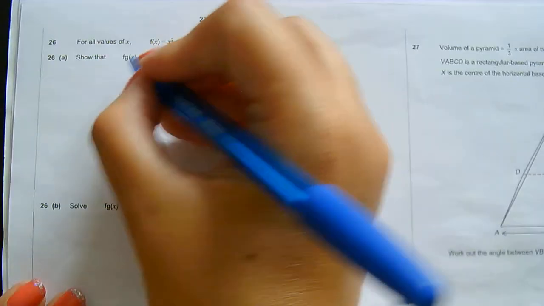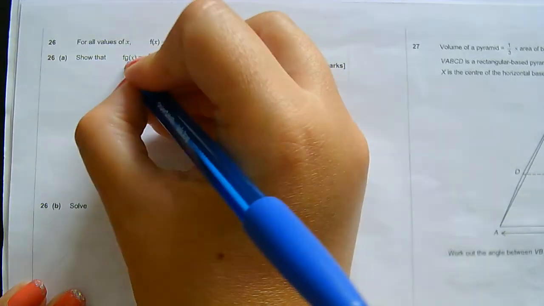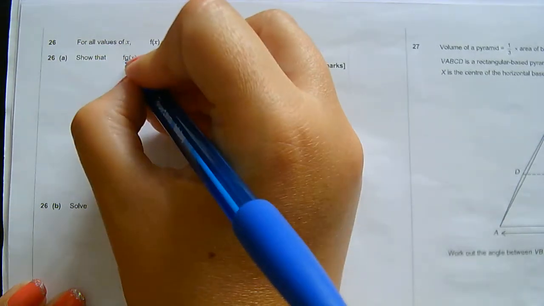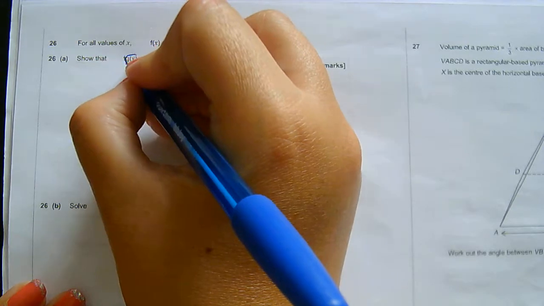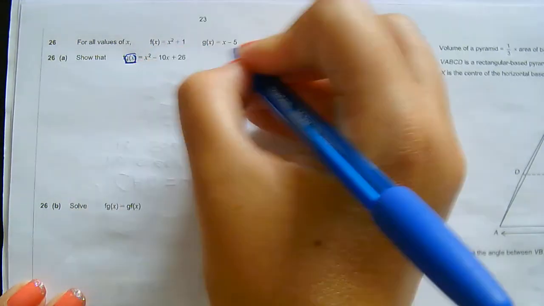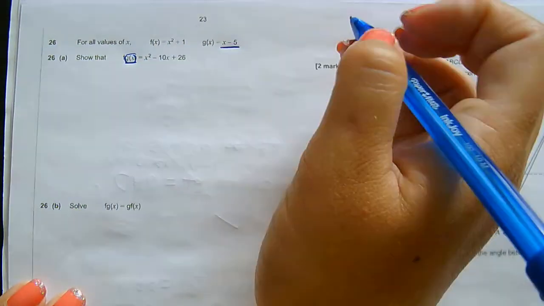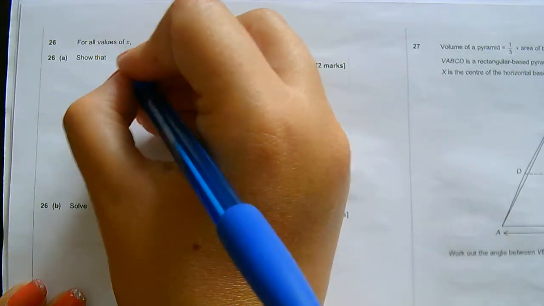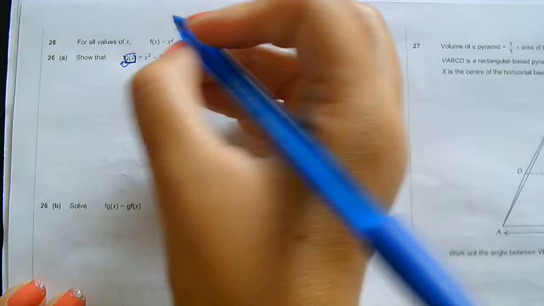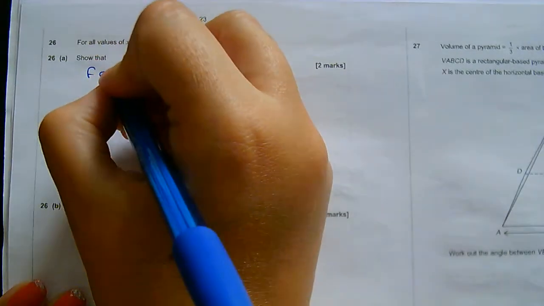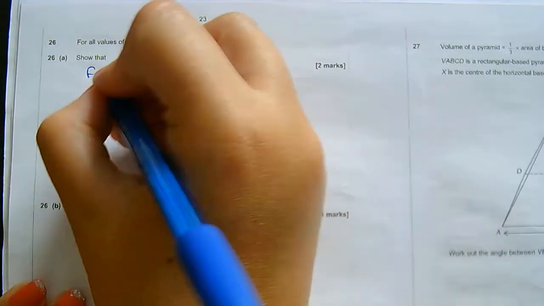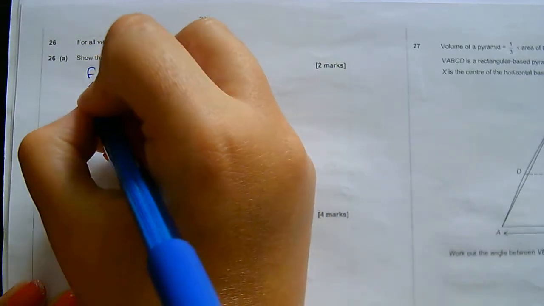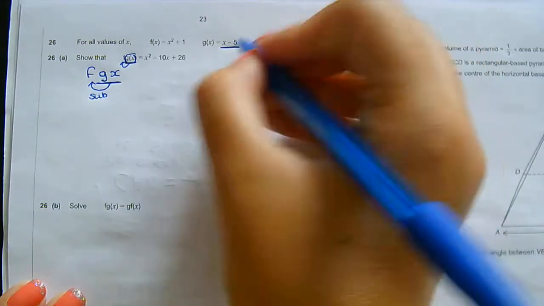The way I do these, I think about what I know about the function. The function that I'm starting with here is our g of x, so you want to focus on your g of x first. So what is your g of x? Your g of x is x minus 5. And you want to substitute that function into the second function, which is our f. So f of g of x is you focus on your g of x function and you substitute into your f function.